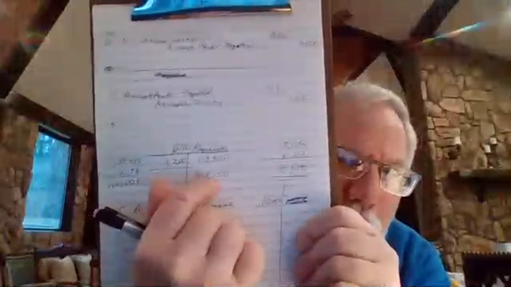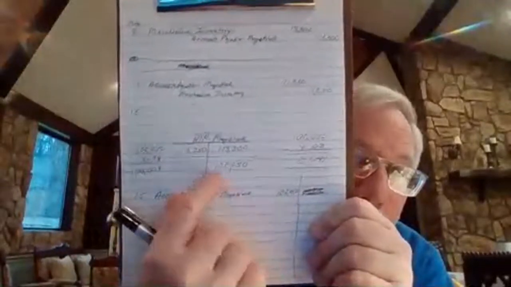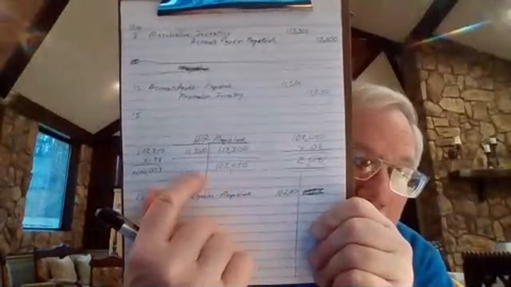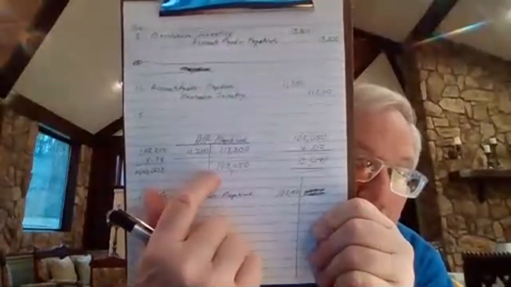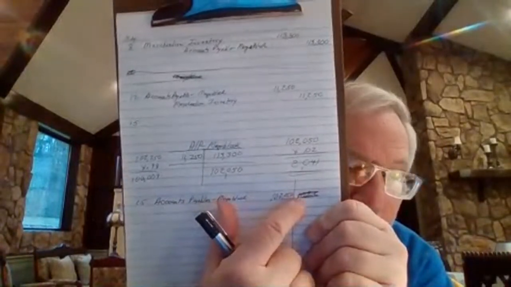Now our accounts payable is showing a balance of $102,050. So we have to back that out. We have to credit that account for what it's showing because we're going to pay them, although we're going to pay them less because we're taking the discount. I threw it all on the wrong side. Yeah, I make mistakes just like everybody else.